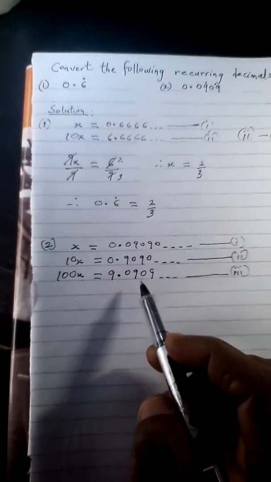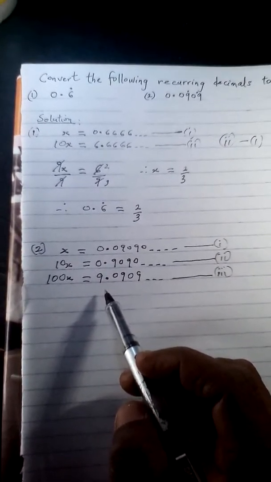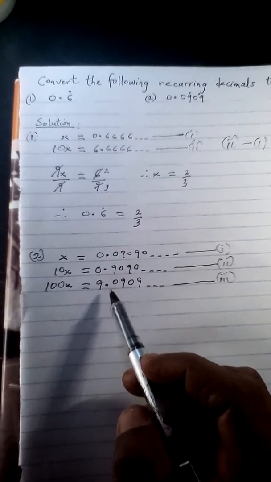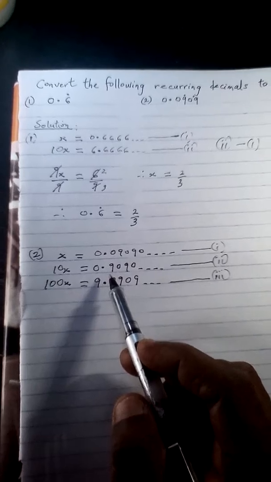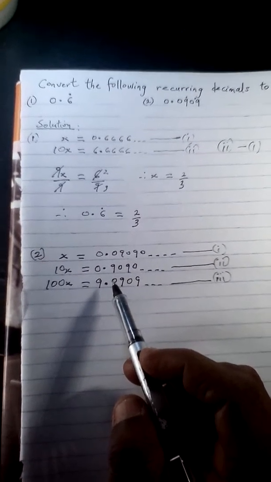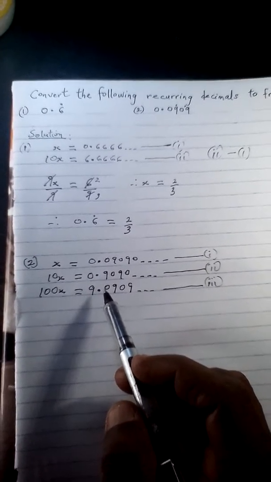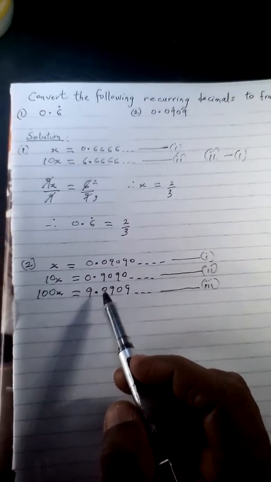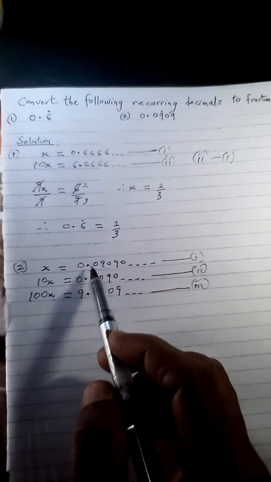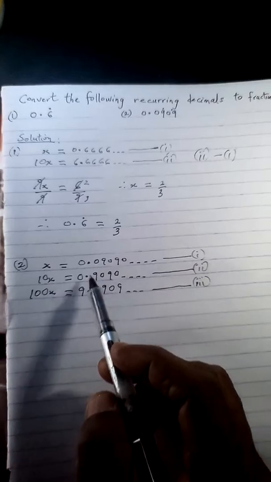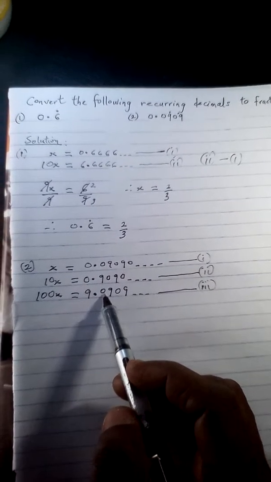Now, if you observe clearly the 3 equations we have here, which 2 equations have the same number immediately after the decimal points? After the decimal point we have 0, after the decimal point we have 9, after the decimal point we have 0.